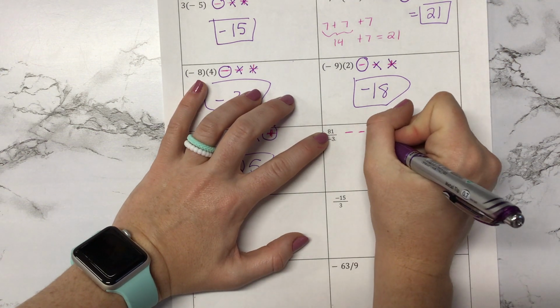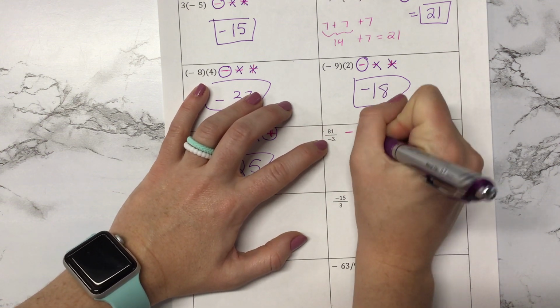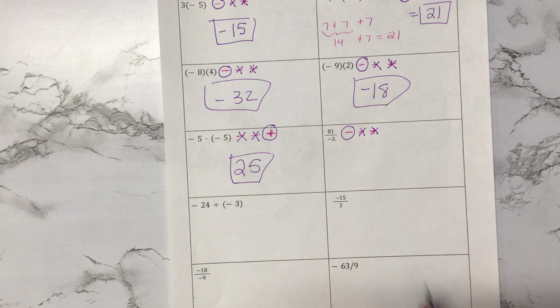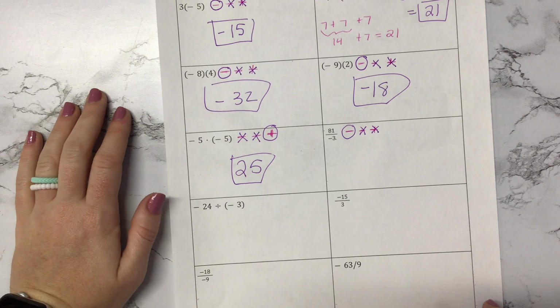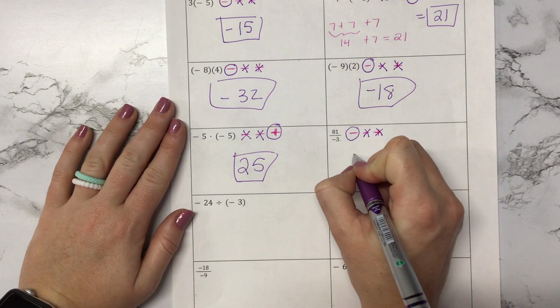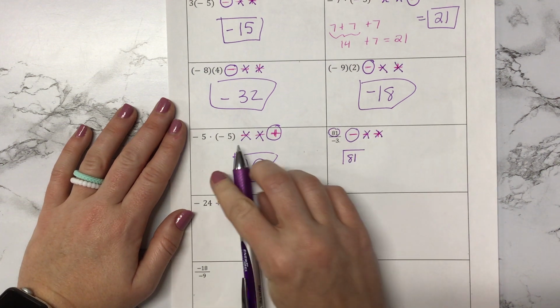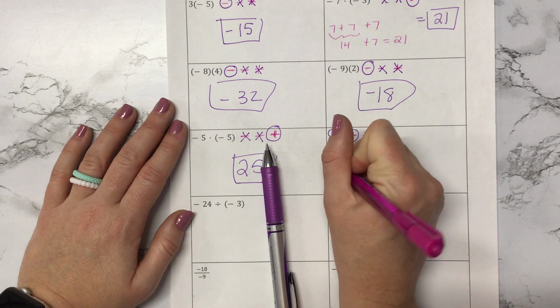81 is positive, so I cross off a plus. 3 is negative, so I cross off a minus. I circle the one that's left. So my answer is going to be negative. And then we're going to have to do long division. So the top number goes inside of the division. The bottom number goes outside.